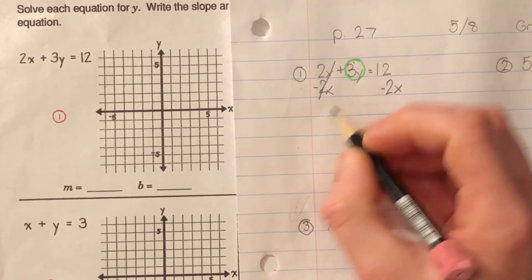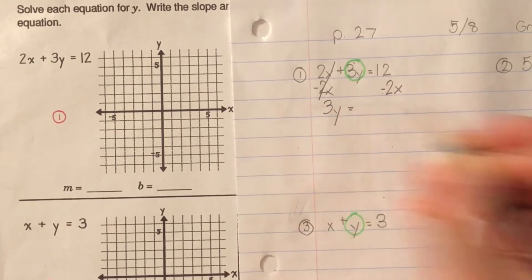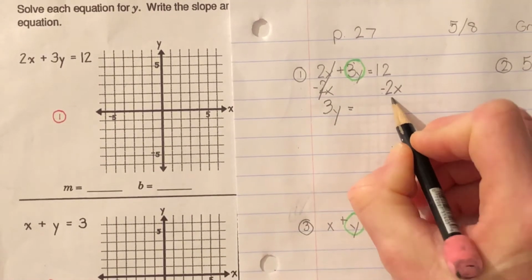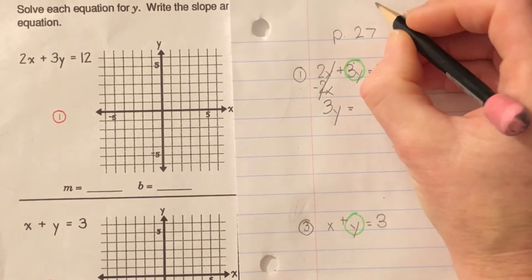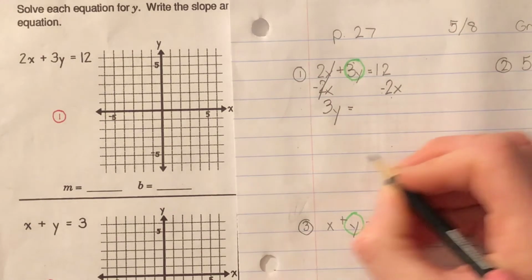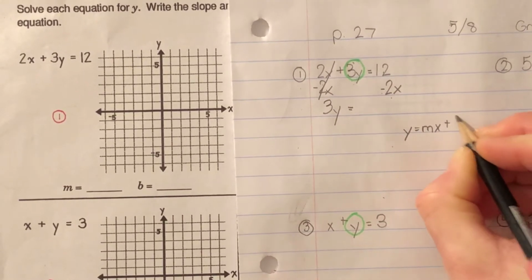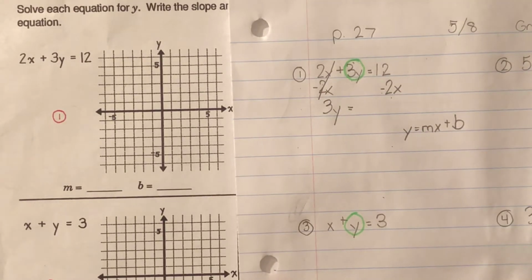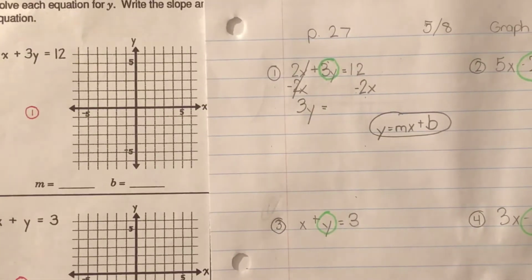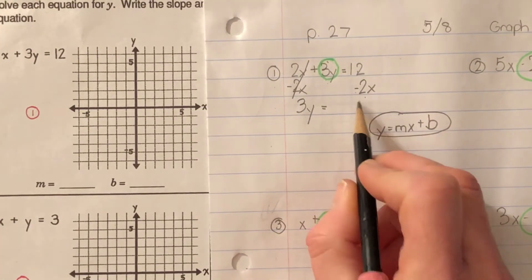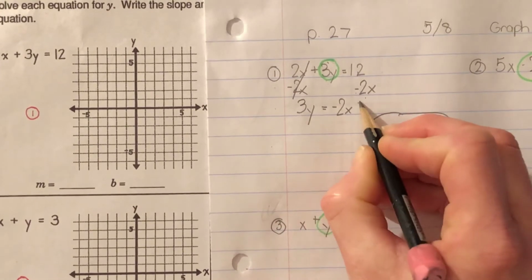Then we end up with 3y on this side. Then we've got the x term and the constant. Remember, the equation for a line is y equals mx plus b. So I'm going to do my x term first. Minus 2x plus 12.